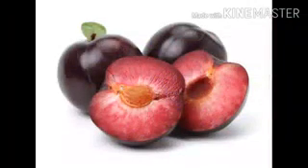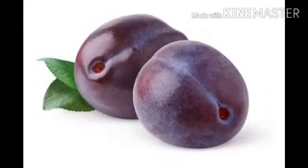The stone is sometimes called the seed, but that is a mistake, as the seed is inside the stone. The stone can also be called a pit. Plum is a fruit with a pit.